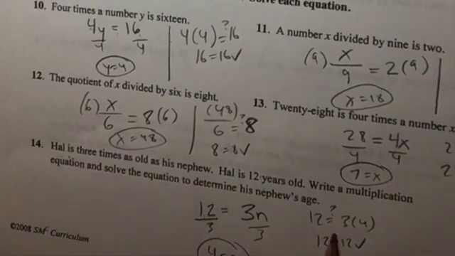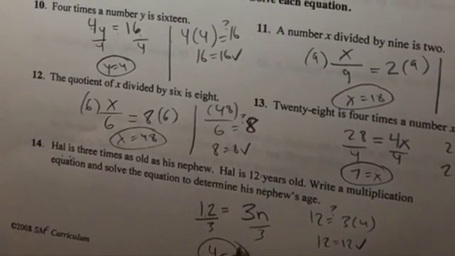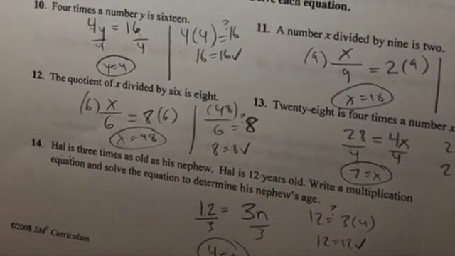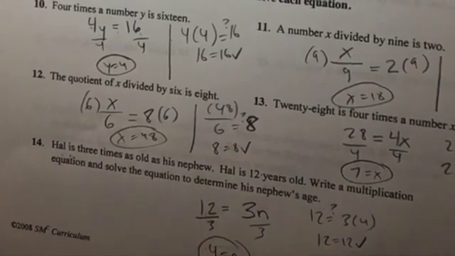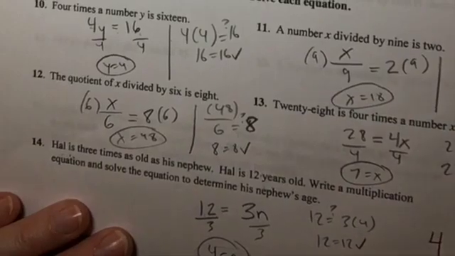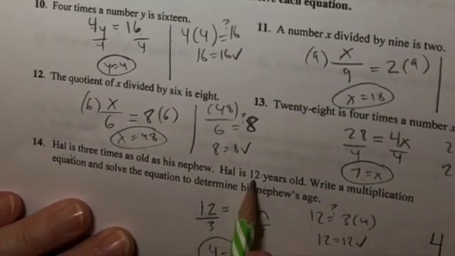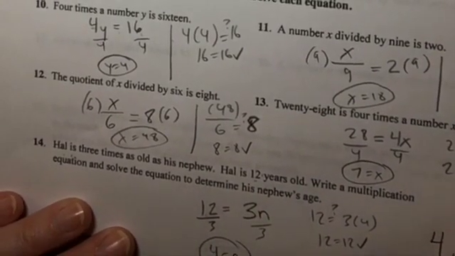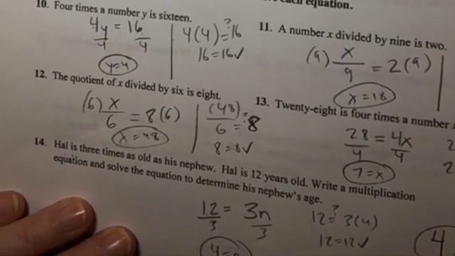So I checked it with this check, but I also had to make sure that my equation made sense in that situation. So I also check it by putting it back into the equation. And now it's going to be for what? His nephew's age. Well, he's 12 years old, so the nephew is 4 years old.